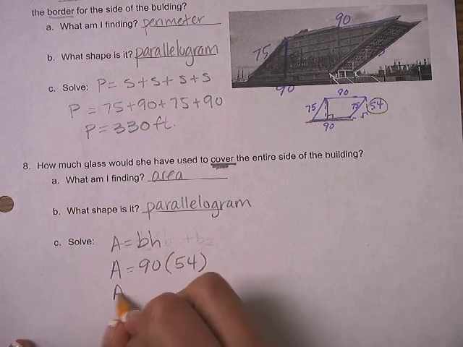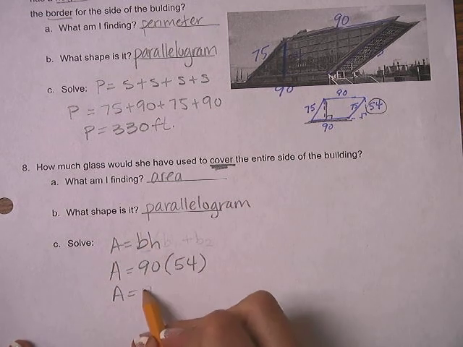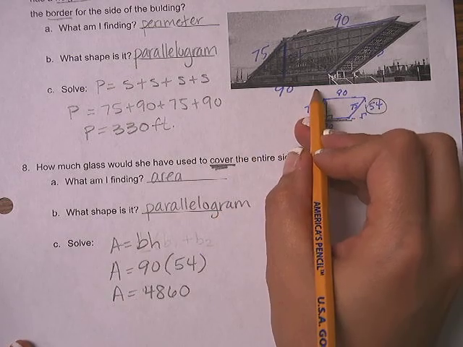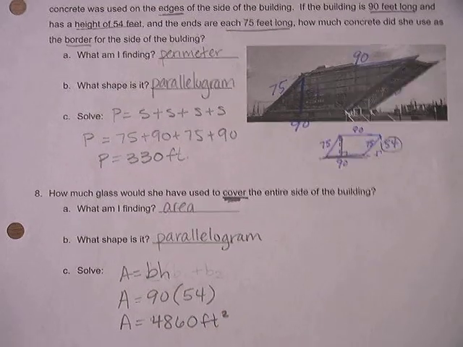4,860. Oh, that is not a 4. Long day, 4,860. And my units, if I go back here, are feet, which means for area, it's feet squared.